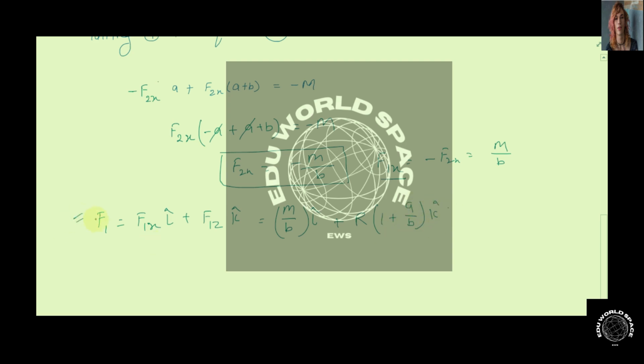So this is the expression for F1, that is the force acting at point A. For the force acting at point B, its components will be F2x i cap plus F2z k cap, and we have already calculated these values.